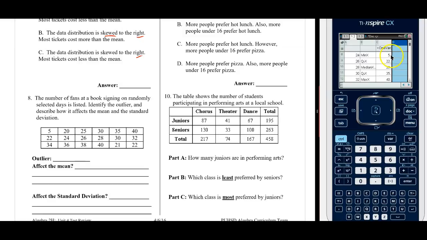So I've got a min of 5, a max of 40. So the only numbers I have to check are 5 and 40. So to check 5, that's a minimum value. I want to know is 5 less than Q1, which in this case Q1 is 22, minus 1.5 times the interquartile range, which is 35 minus 22, gives me 13.